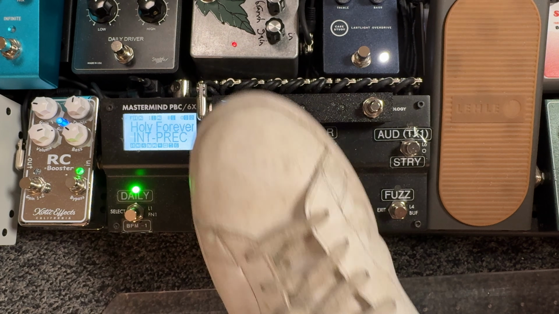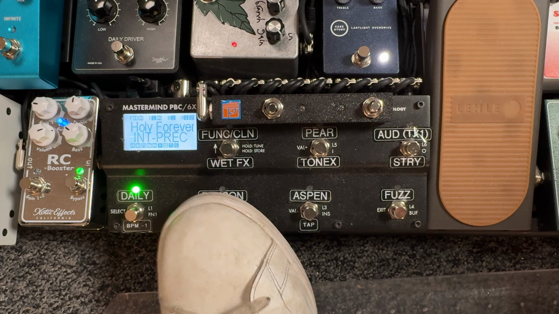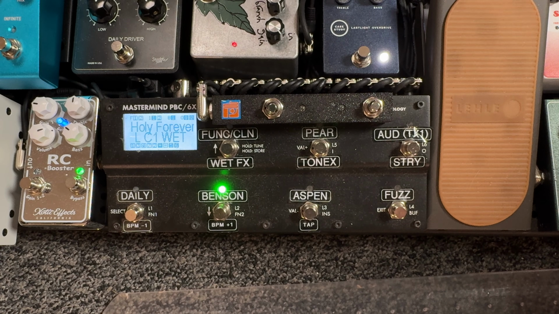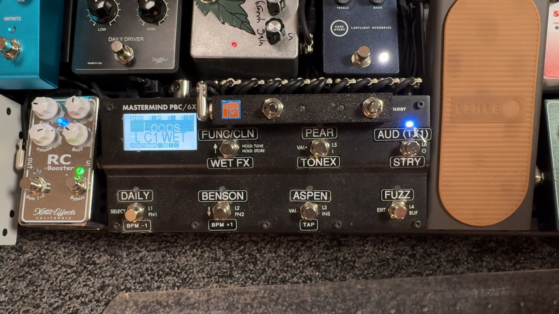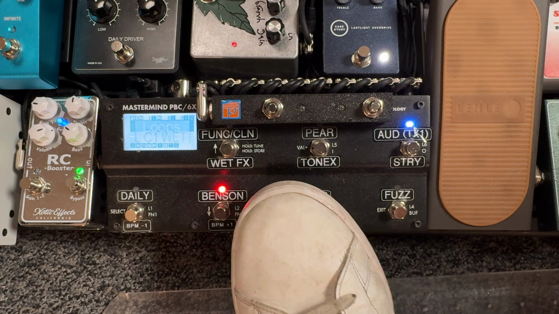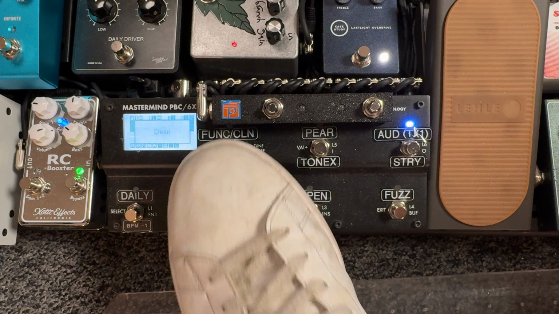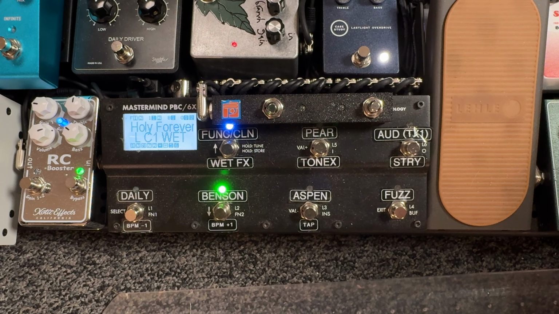But what I have to do is, if I'm in this preset mode, I have to click it twice. I have to click this button right here, which takes me to my loop page, and then I have to toggle the loops on and off. But I recently found out a way to make that change happen automatically.